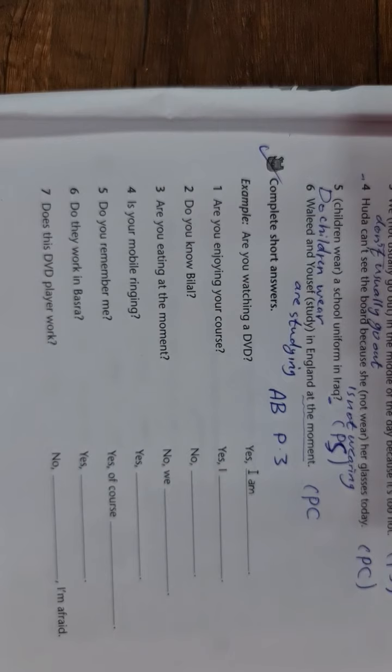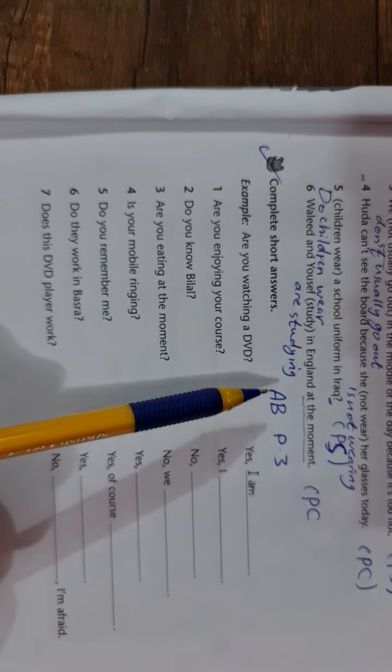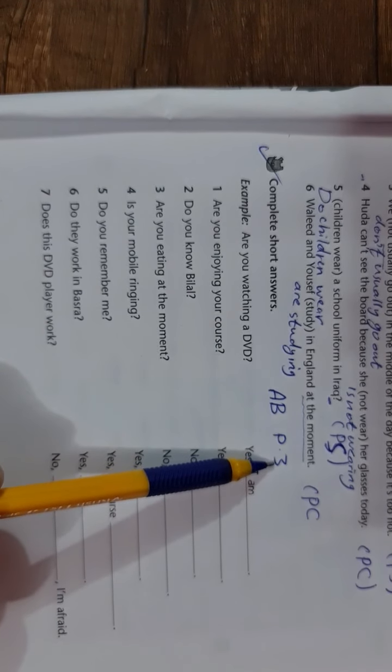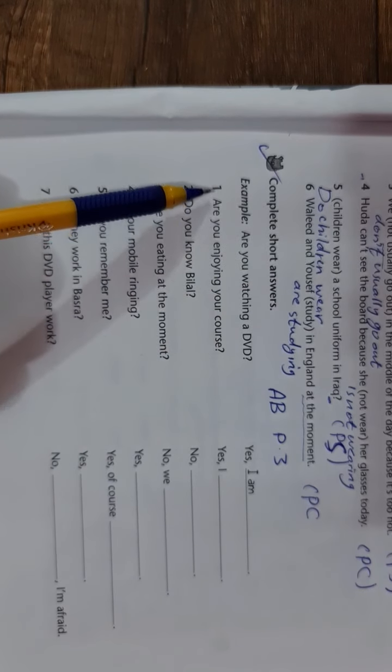Students, pay attention to me. Let's do this exercise about writing short answers. It's in your activity book on page 3. Complete short answers. Number 1.